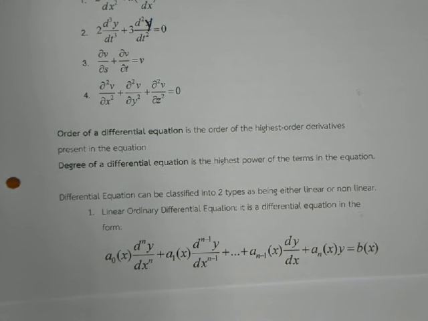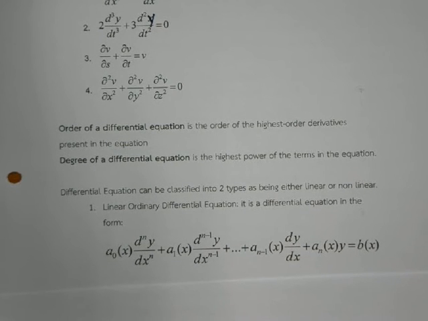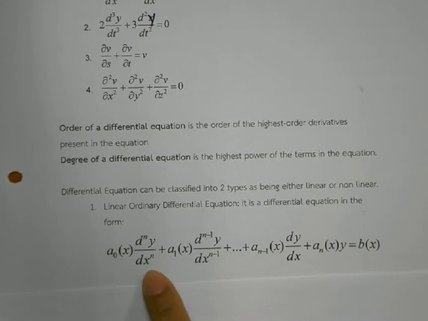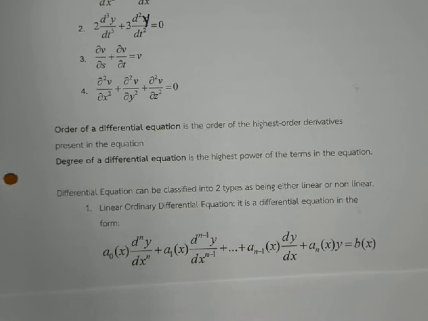Now, the second thing that you have to consider for a linear differential equation is that you never ever see any product of a differential term and a differential term. You see them individually, you never see the product of them. Right? You never see dy/dx times the second order derivative of y with respect to x.